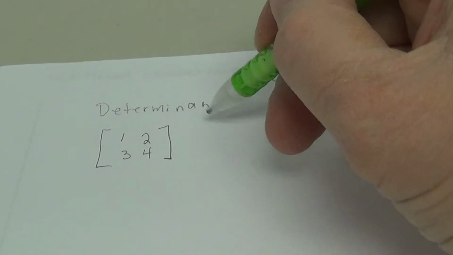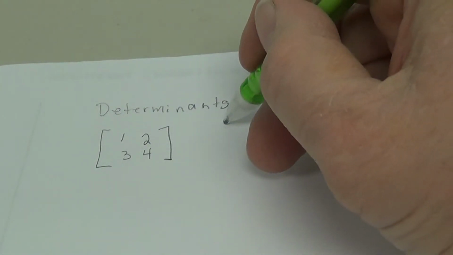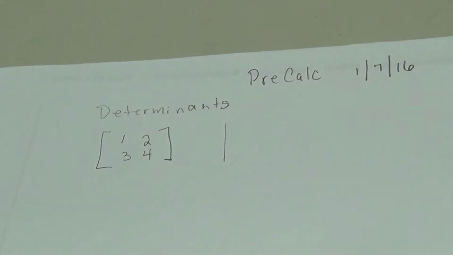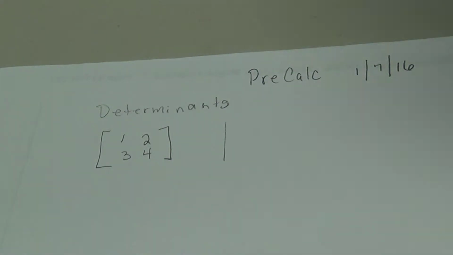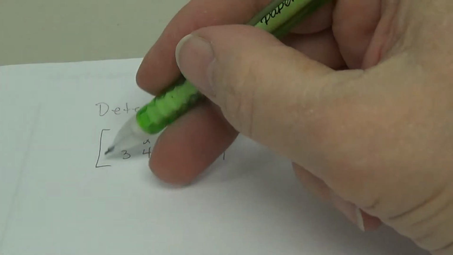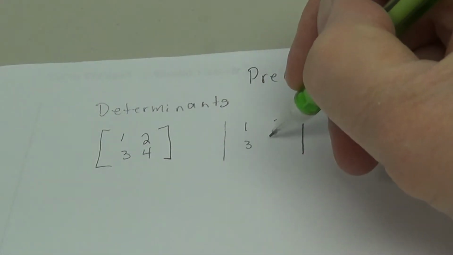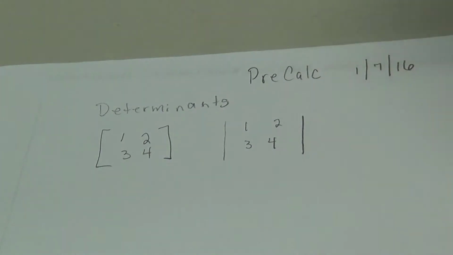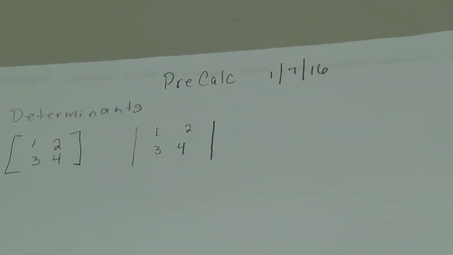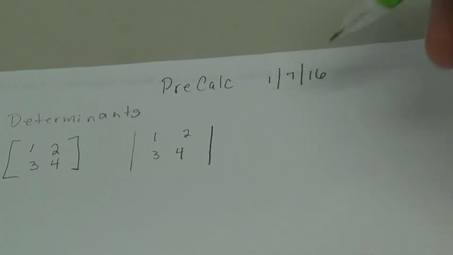And when I'm talking about not the matrix itself, but its determinant, I use these vertical lines. Instead of the bracket box that's formed, I now have these lines. And everyone knows that I'm talking about the determinant of that matrix. Well, you'll see why we need to do determinants. They're going to be useful to us, but for this lesson, we're just going to find them.